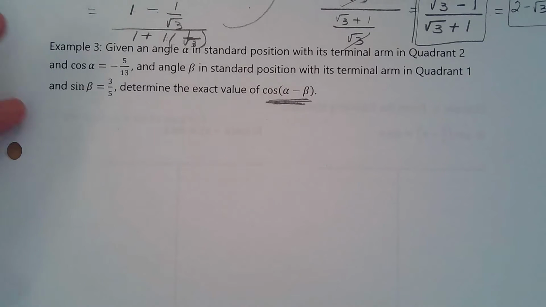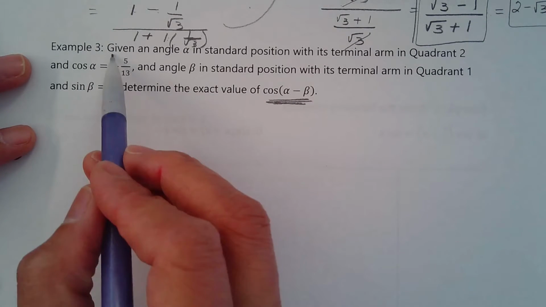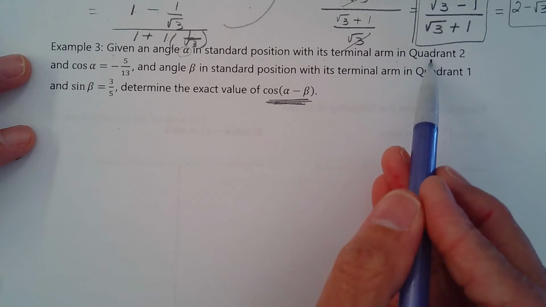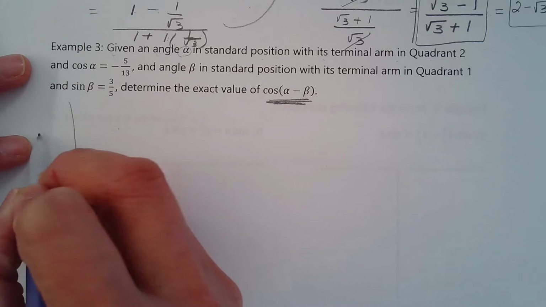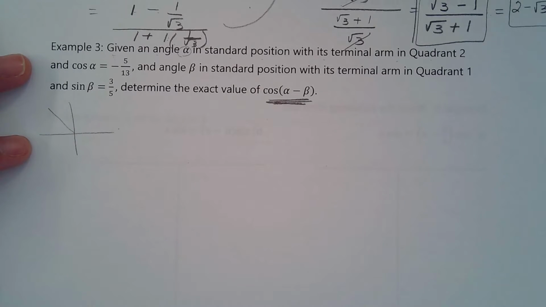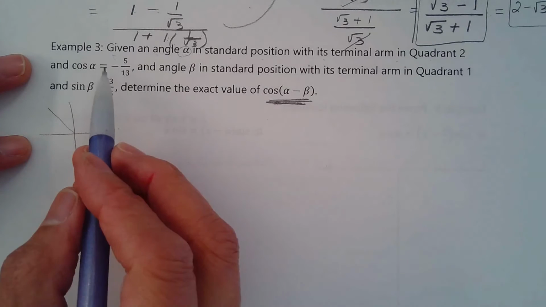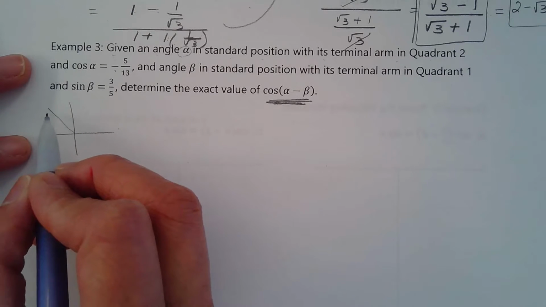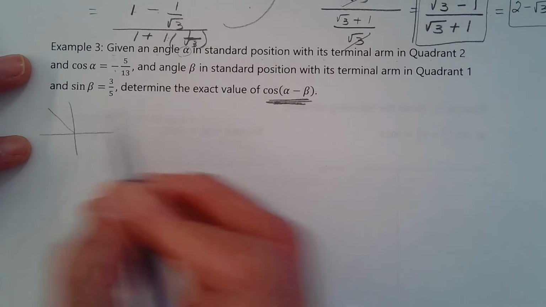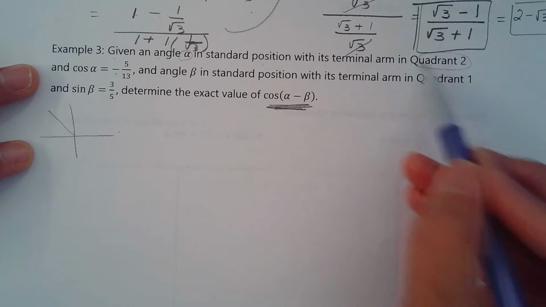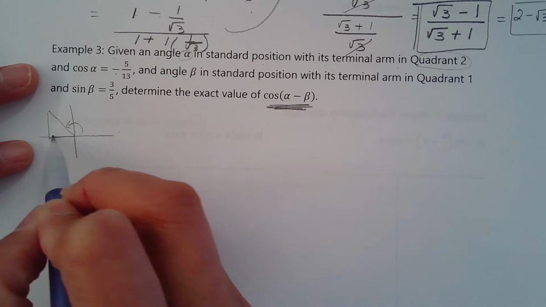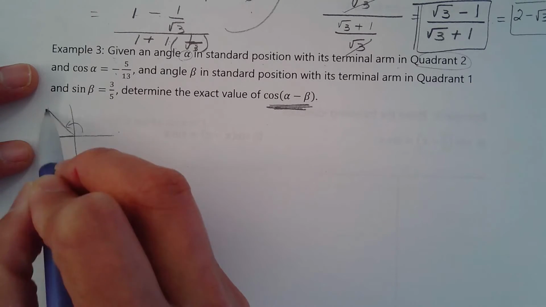I'm going to break it up piece by piece. So given an angle alpha in standard position with a terminal arm in quadrant 2. Okay, so alpha is in quadrant 2. And it says here, the cos of alpha is negative. So terminal arm in quadrant 2, right there, and the cos is negative. So alpha is somewhere in here.